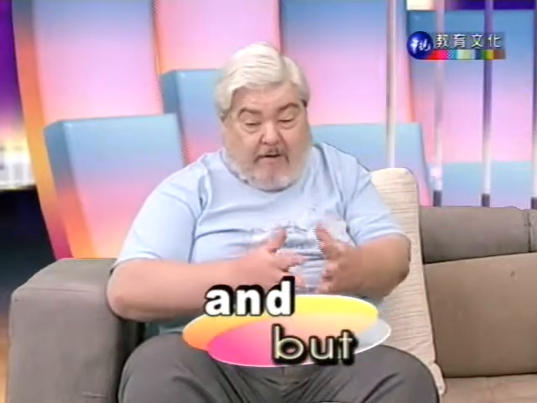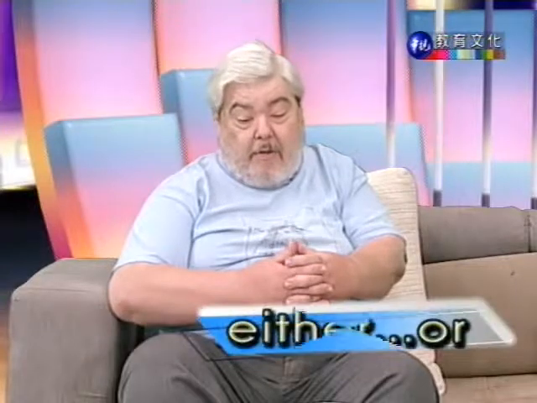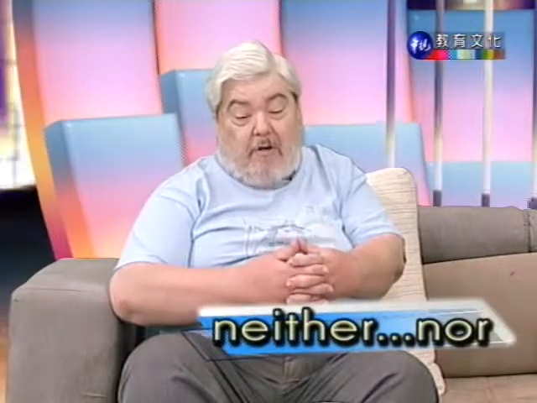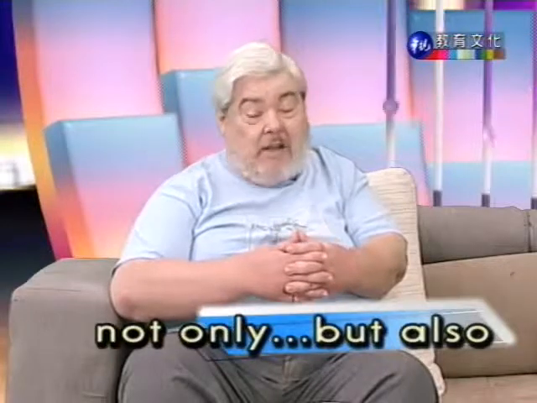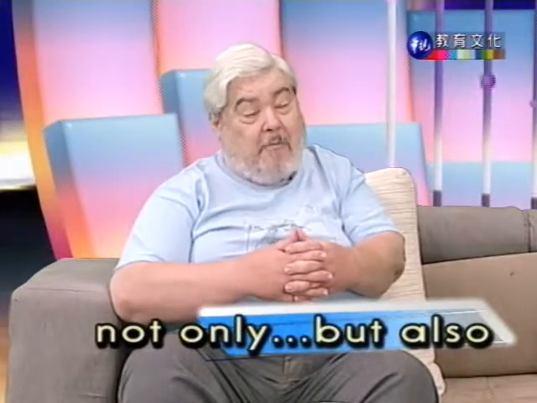And, or, but do all the work by themselves. But if you use either, you also have to use or. If you use neither, you also have to use nor. If you say not only, you have to also say but also. In each case, it's the combination of these two parts that serves to combine the appropriate elements in a satisfactory way.